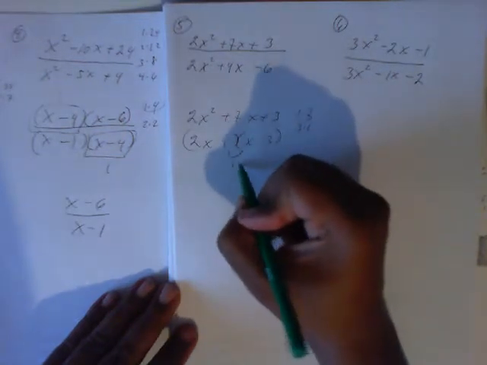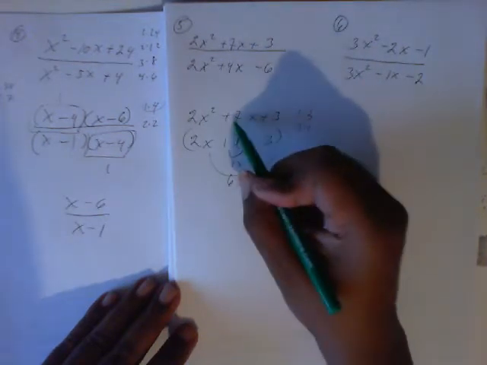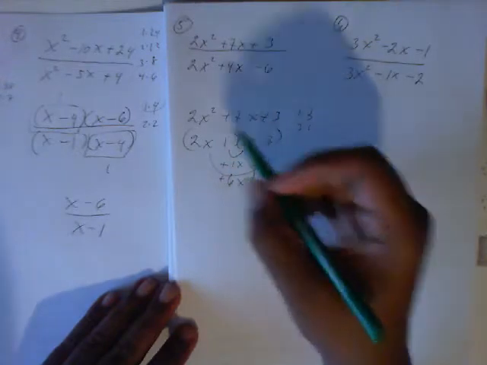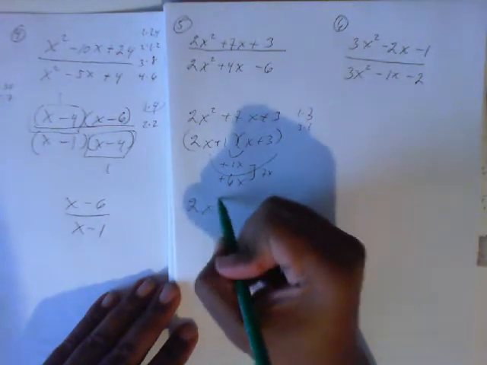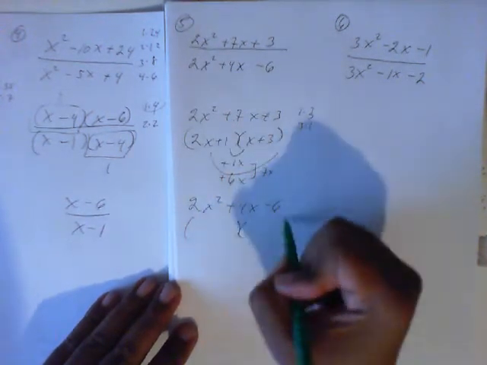So in the middle we get 1x. Here we get 6x. Signs have to be the same. We want a 7x. So plus plus, and that does give us 7x. So plus goes here. Now we have 2x squared plus 4x minus 6. Break that into two binomials.